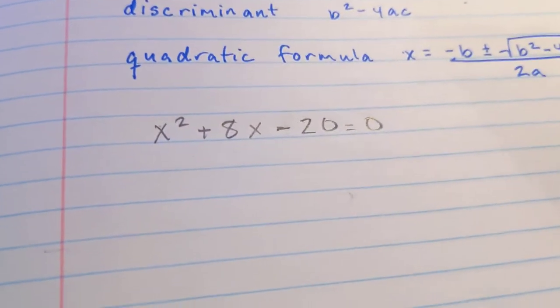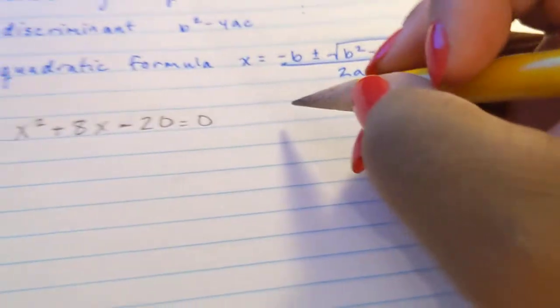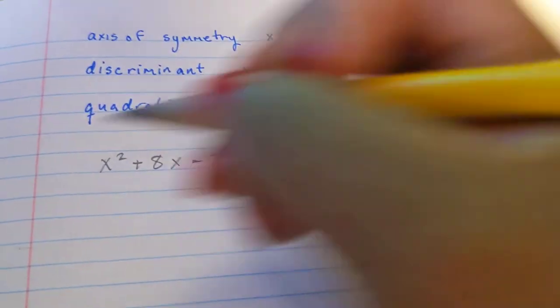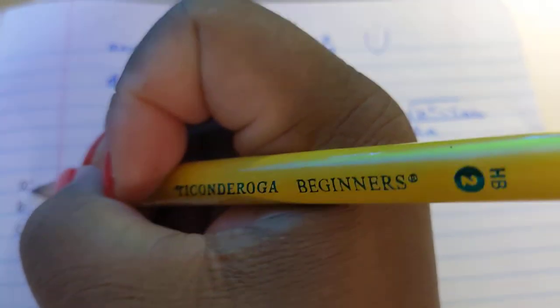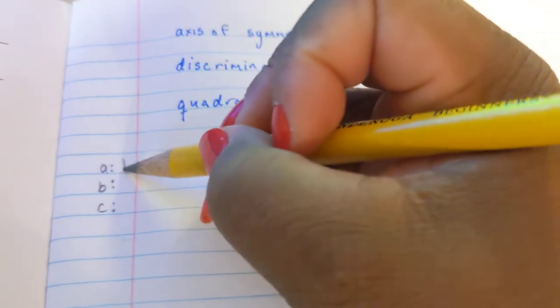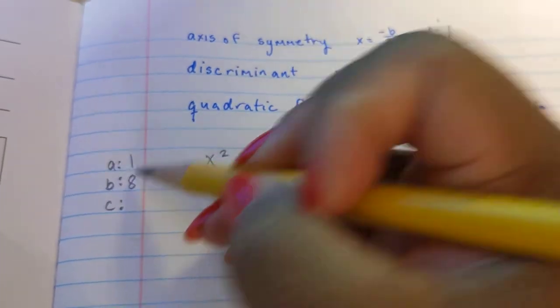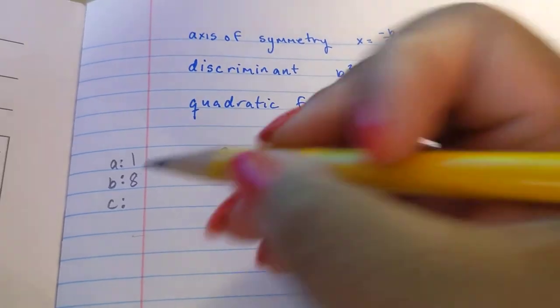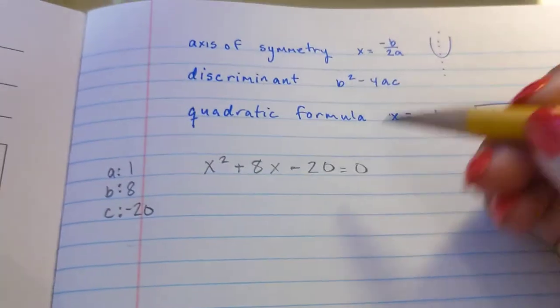Okay, so here I have my equation. We start by identifying A, B, and C. And I like to put that off to the side. You guys know that. So I have A, B, and C. So my A value is going to be 1. My B value is going to be a positive 8. We're going to respect our signs. And C is a negative 20.